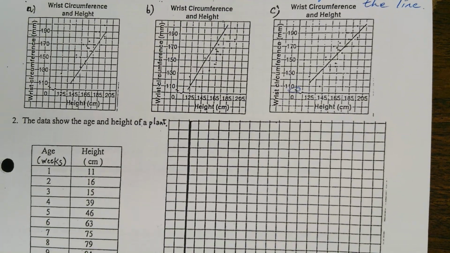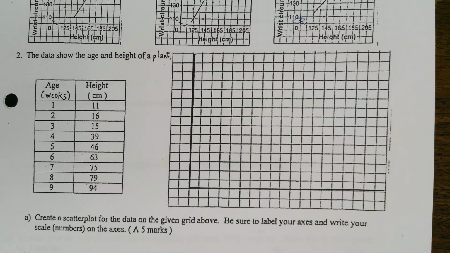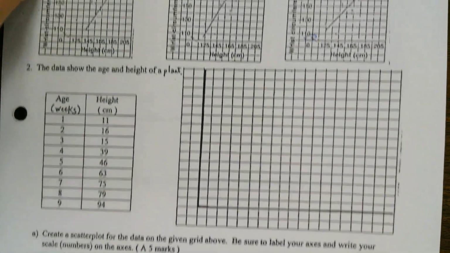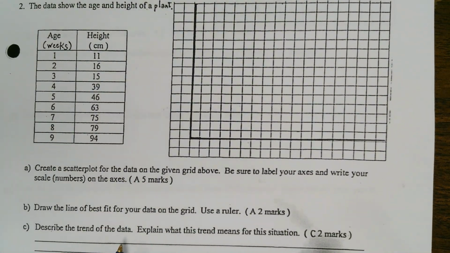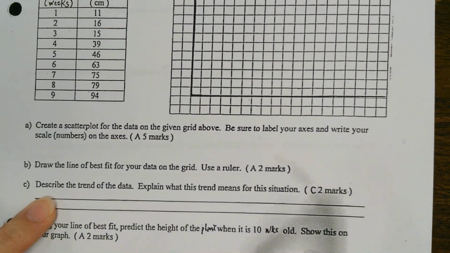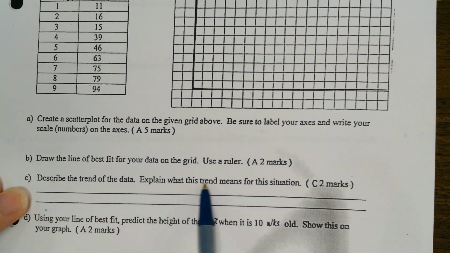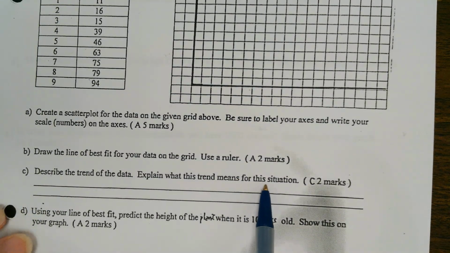Okay. The data shows the age and height of the plant. Create a scatter plot. That takes too much time. Okay. Describe the trend. Okay. And explain what this trend means for this situation.